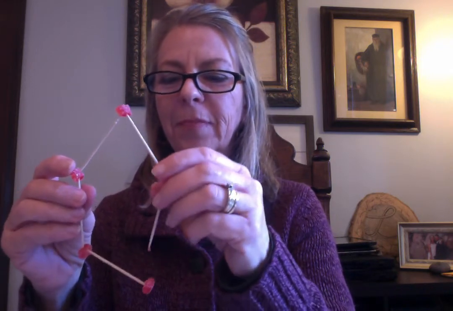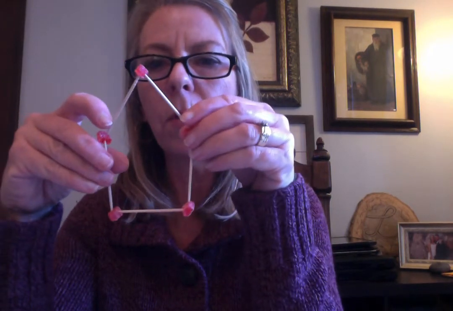Okay, there we go. I can connect an additional line segment. Let me push my line segments into their vertices a little bit better. Okay. All right, so I added 1 more line segment.